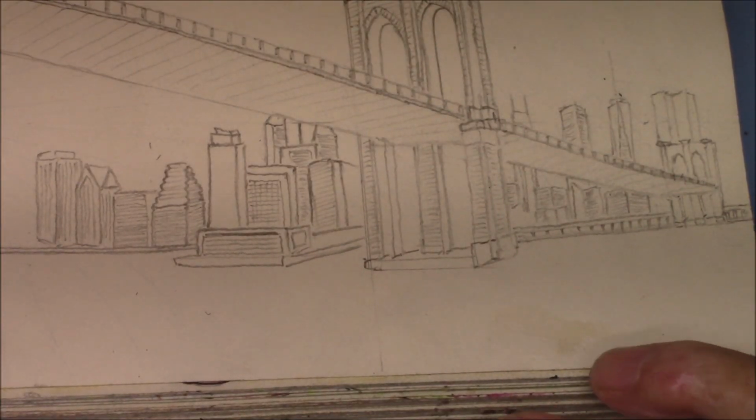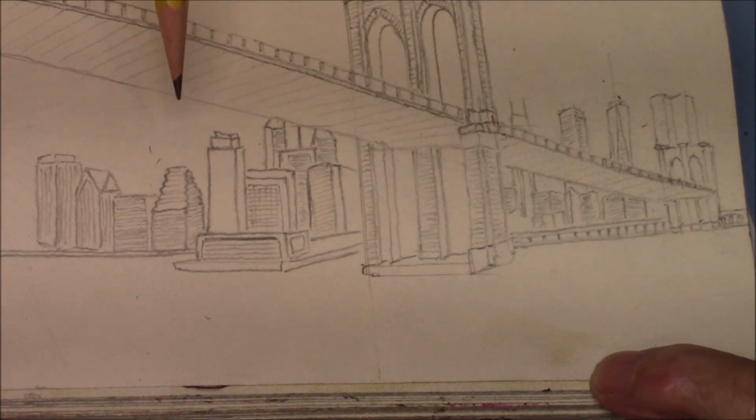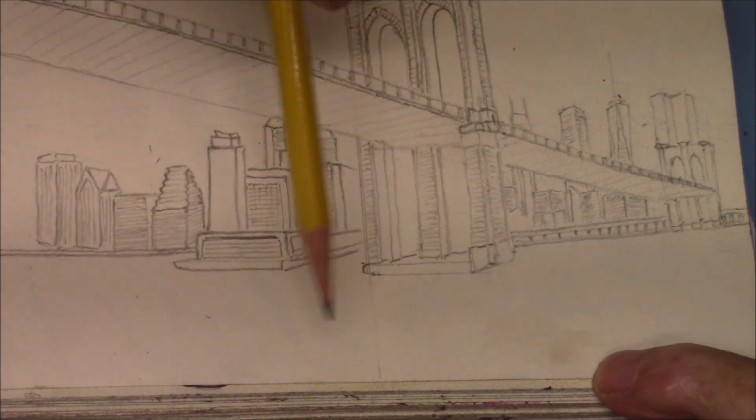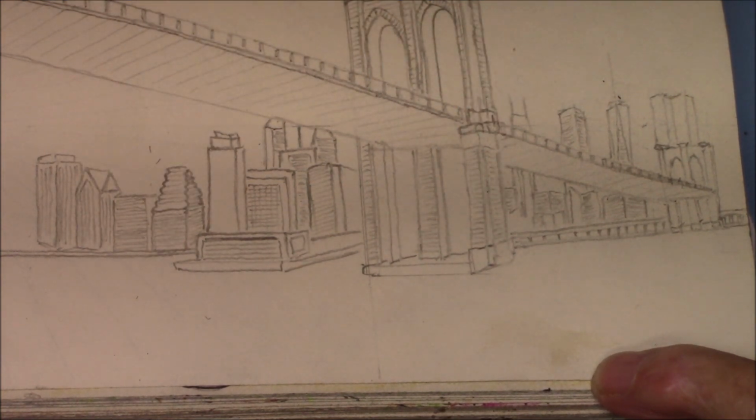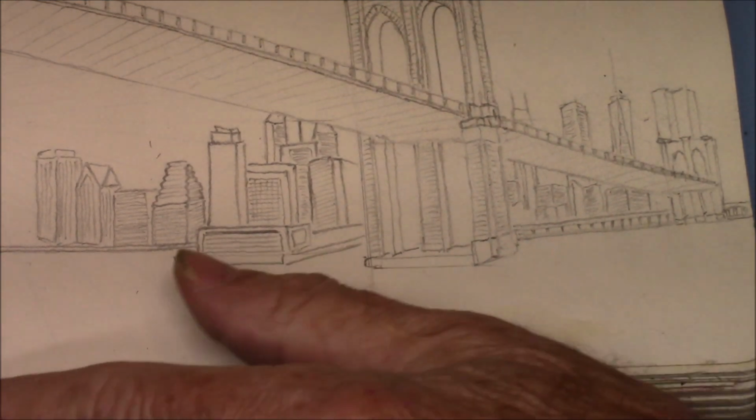Oh, there's our drawing. I'm going to put the cables in after I do the background, and those will be the last things I put in. So there'll be more in the foreground.